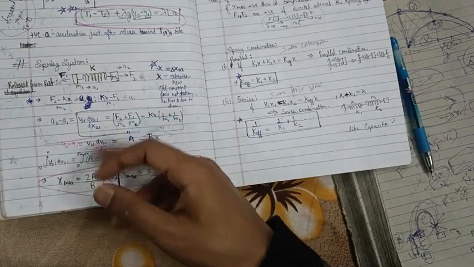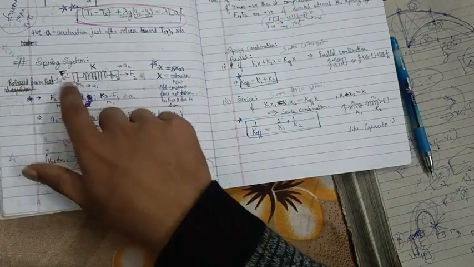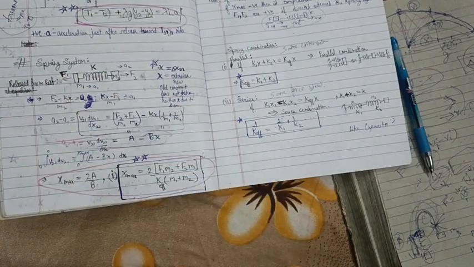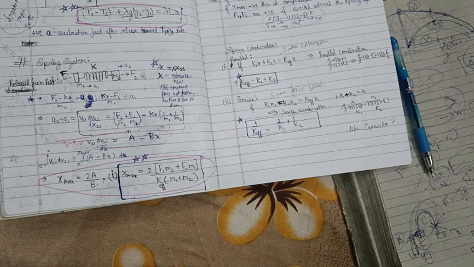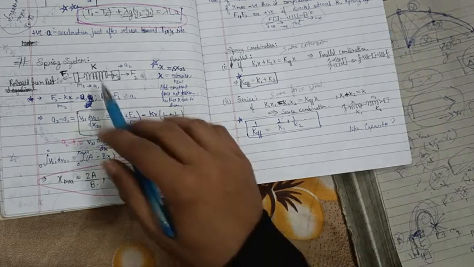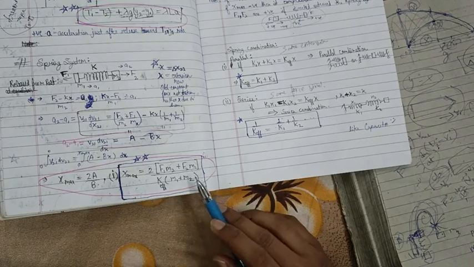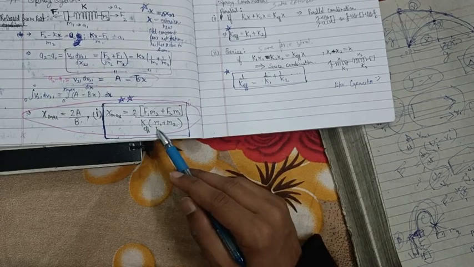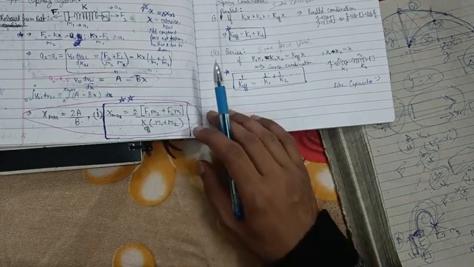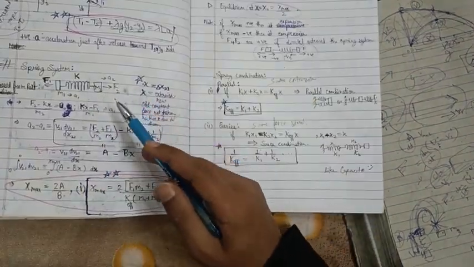Now for a double mass system, when one is pulled with F2 force and another is pulled with F1 force, F1 on M1 mass, K is the spring constant, or let's say there is some combination used and the effective spring constant is K effective, then in such a case, let's say F1 and F2 are constant forces, the maximum extension of this body would be equal to 2 times (F1 M2 plus F2 M1) divided by K into M1 M2, M1 plus M2.